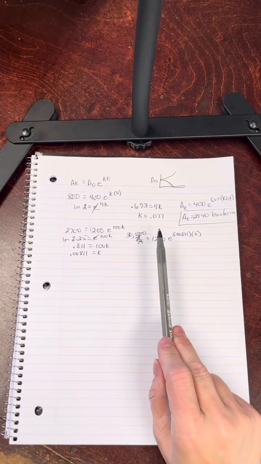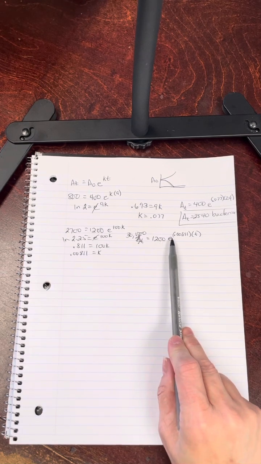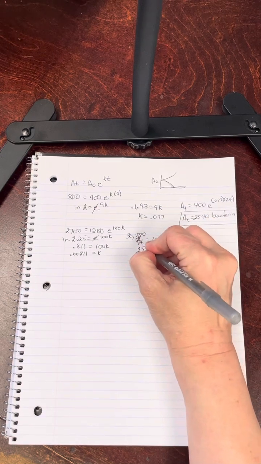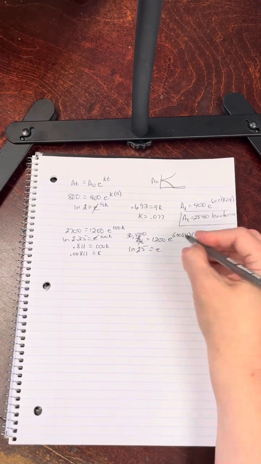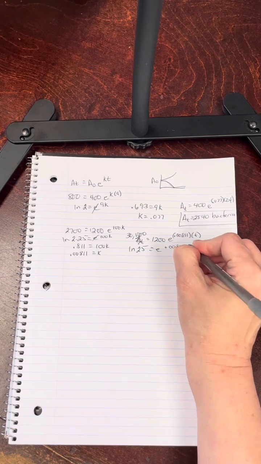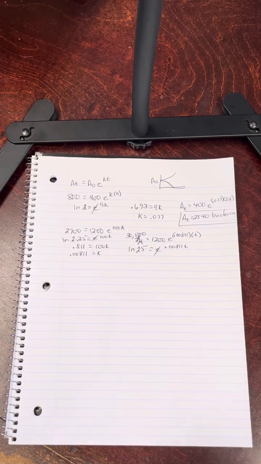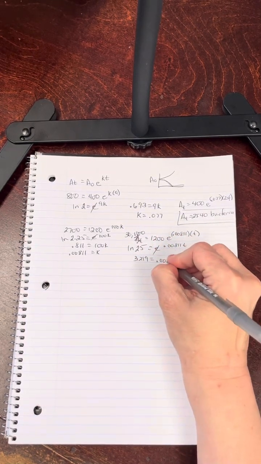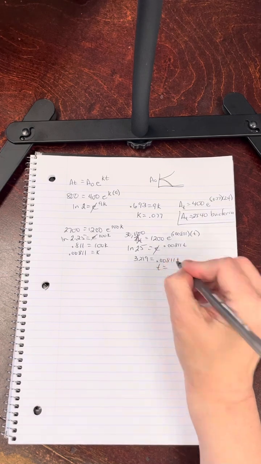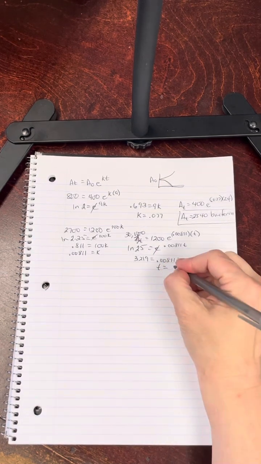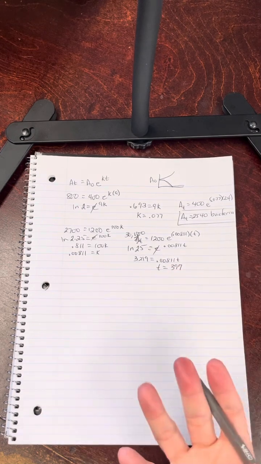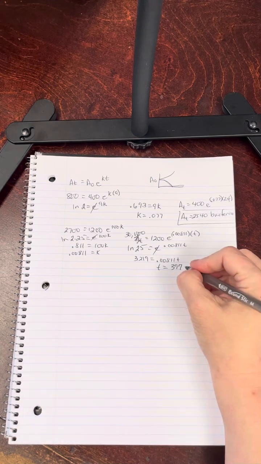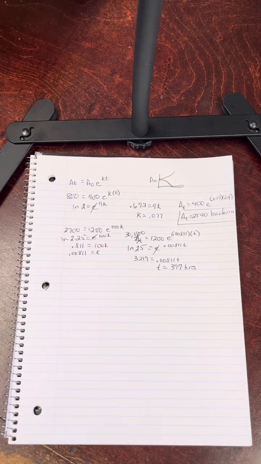So 30,000 divided by 1,200. Again, you're going to natural log that to kill off the e. So when you do that first divide, it's 25. Then you're going to natural log the 25. 0.00811t, that's going to cancel off. So your decimal is 3.219 equals 0.00811t. Divide by that. Time is approximately 397. And then I need to know, is that in hours or minutes? What did it say in the original? Hours. So it's 397 hours.